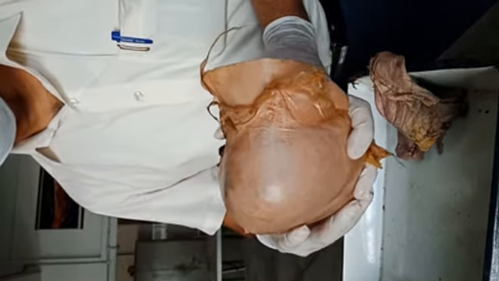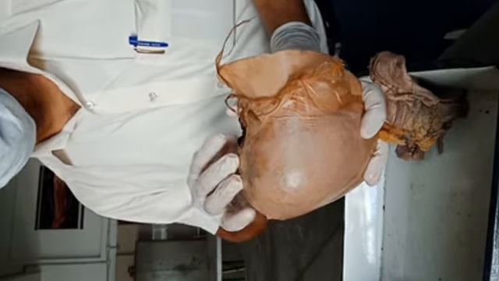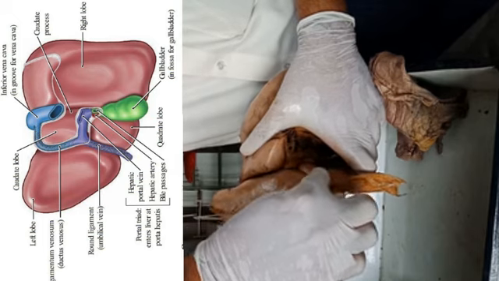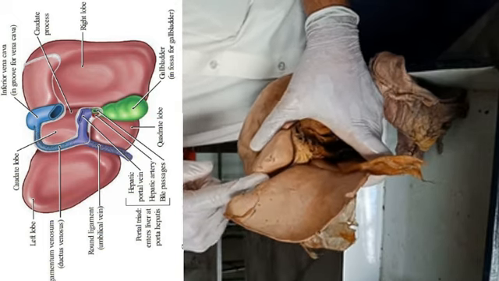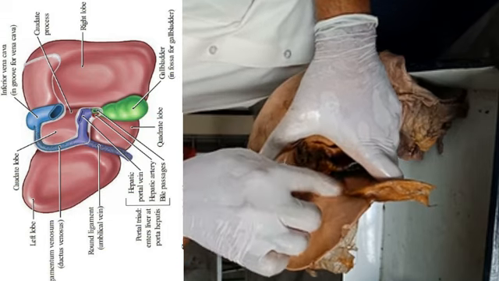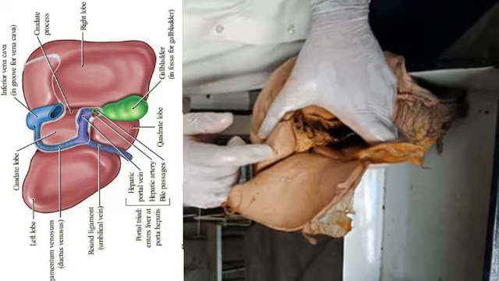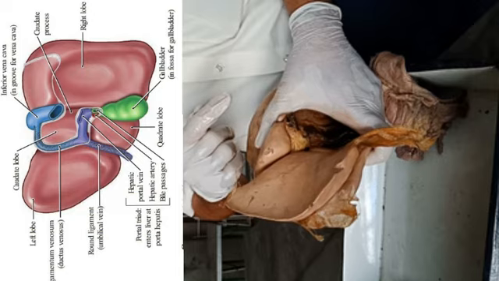Now coming to the true ligaments. True ligaments are actually the remnants of the fetal structures. Here the true ligaments are ligamentum teres hepatis and ligamentum venosum. Ligamentum teres hepatis is a remnant of the obliterated left umbilical vein, and it extends from the umbilicus to the left branch of the portal vein.